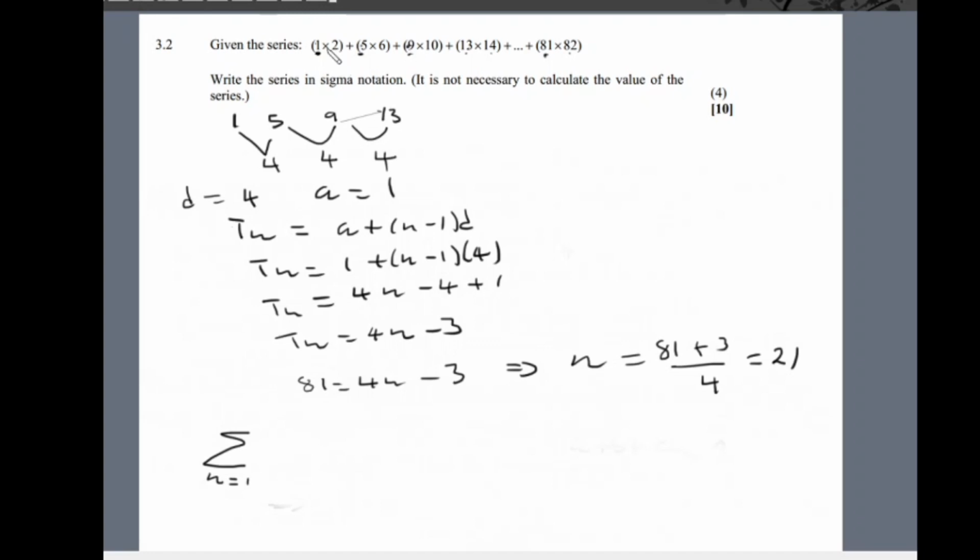We have found that the numbers to the left of this multiplication form an arithmetic sequence, and then we found a formula for that sequence. So in sigma notation, I will sum from n equals 1 to n equals 21. So we have 21 terms that we are summing.